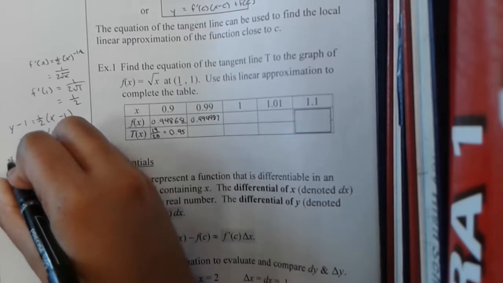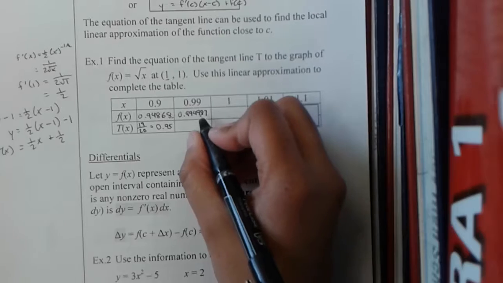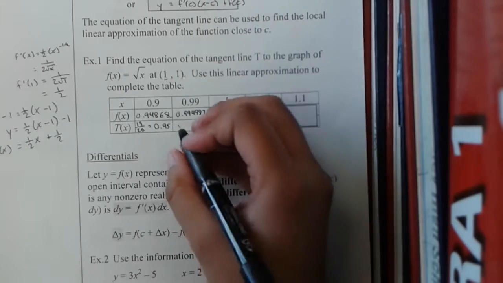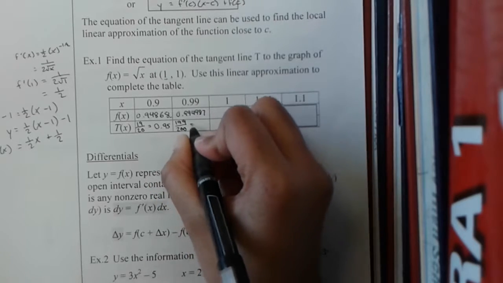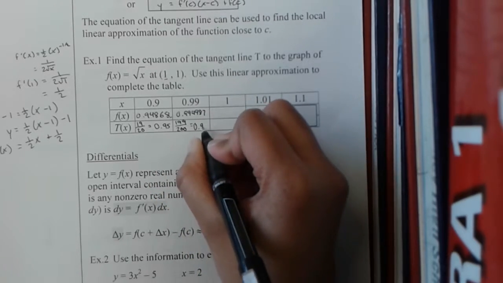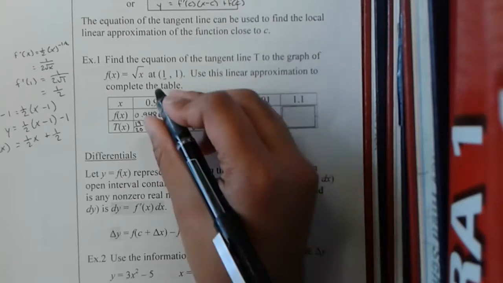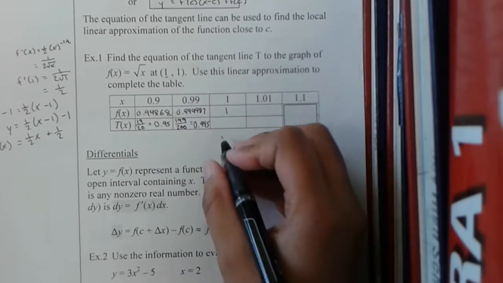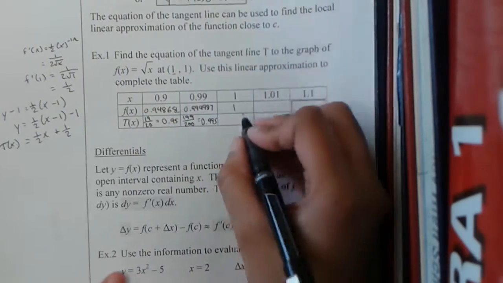So that's T of x. When you plug in 0.99 into T of x, you get 199 over 200, or 0.995. If you plug in square root of 1 into f of x, it's still 1. And if you plug that into T of x, 1/2 plus 1/2 is 1.